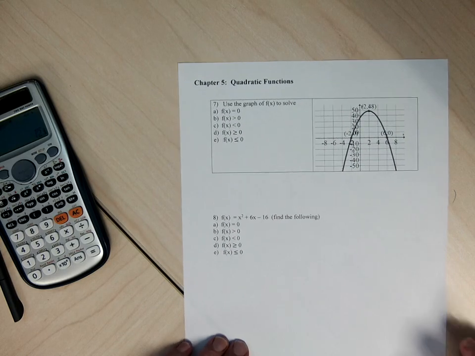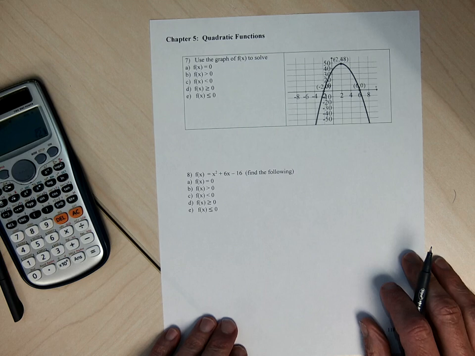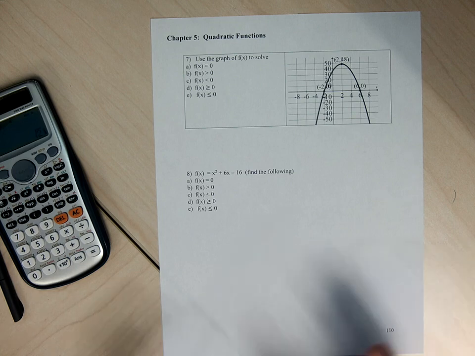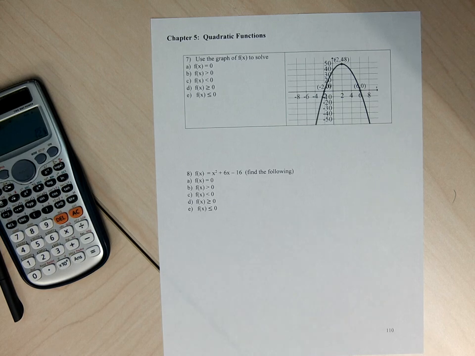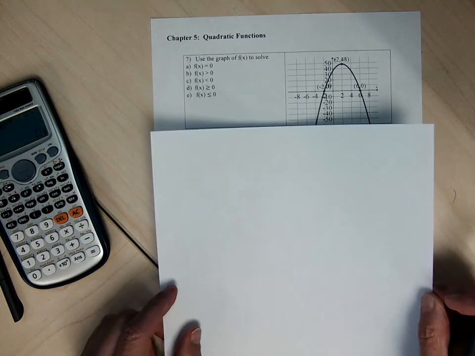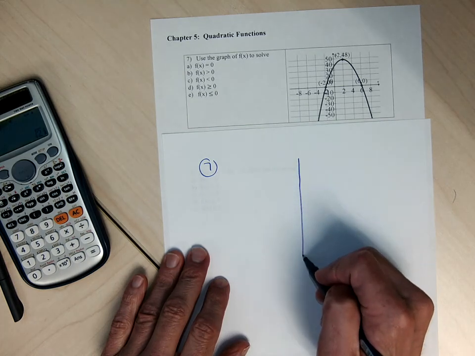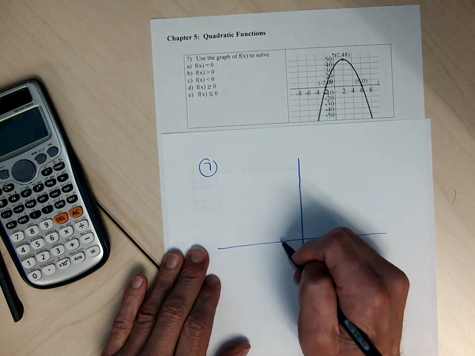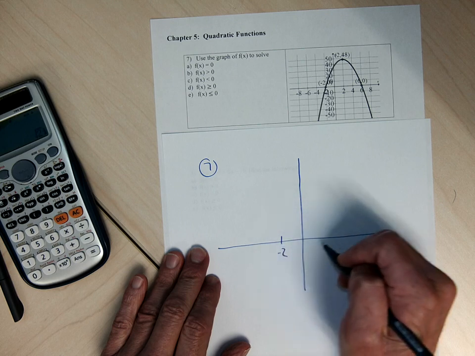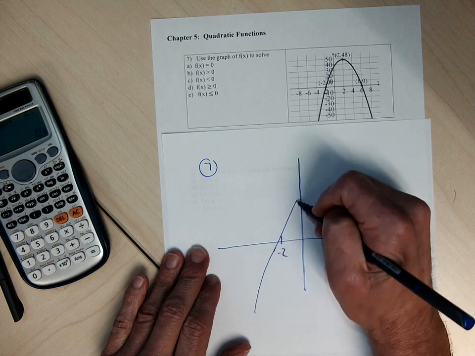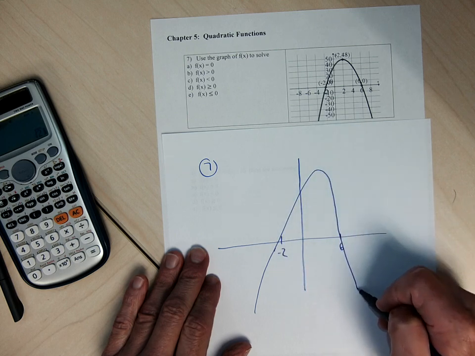The last two problems are the stuff from 5-6, where I need to break the graph, if it's given, into the region to the left of the x-intercepts, between the x-intercepts, and to the right of the x-intercepts. And figure out which are greater thans and which are less thans. So 7 on our review has an x-intercept at negative 2, has an x-intercept at 6. It's an upside down parabola. Looks something, not a lot, like that, but something like that.